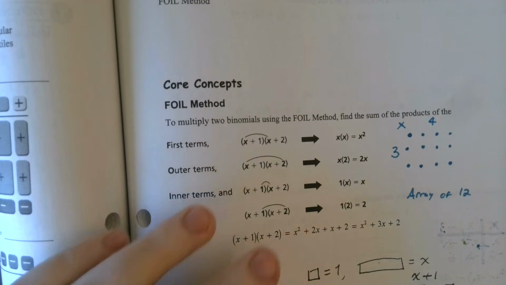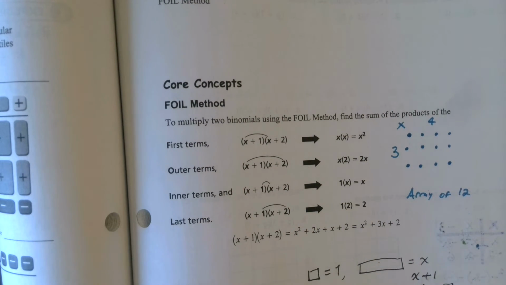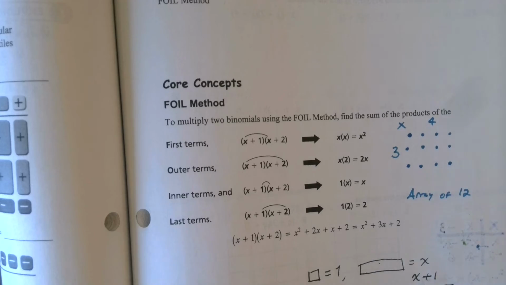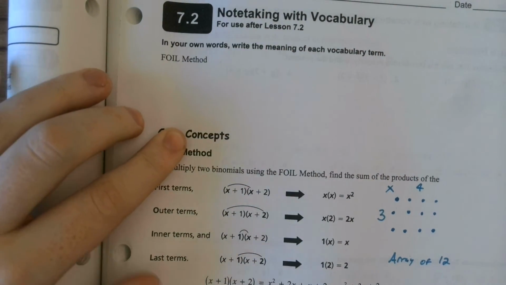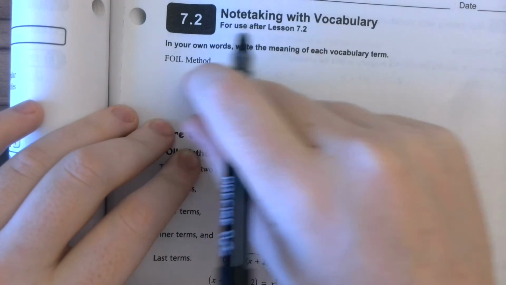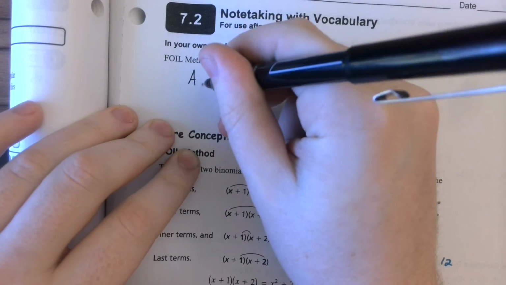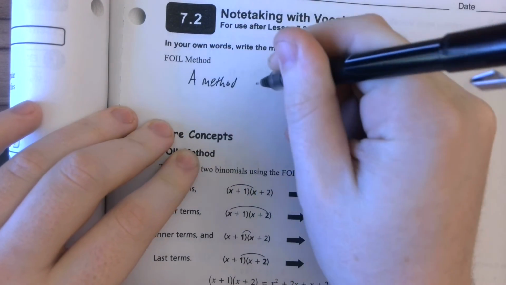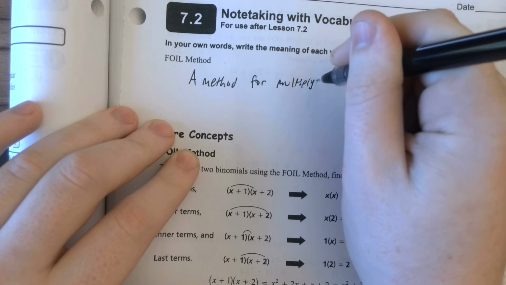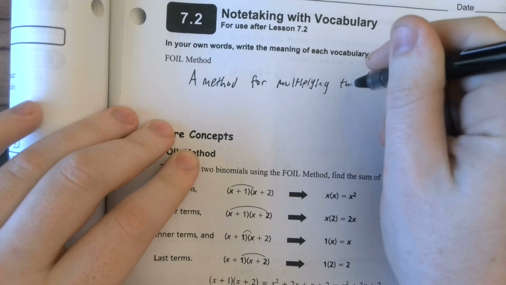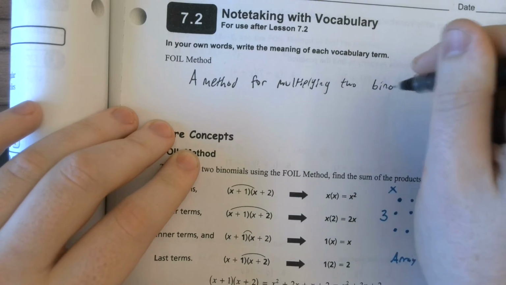Now, there is another method we can use to multiply polynomials, and to be honest with you, while the table method is fantastic for being very accurate and allows you to see each multiplication, this method is much, much quicker. It does have its restrictions, though. It's called the FOIL method, and the FOIL method is a method for multiplying two binomials.